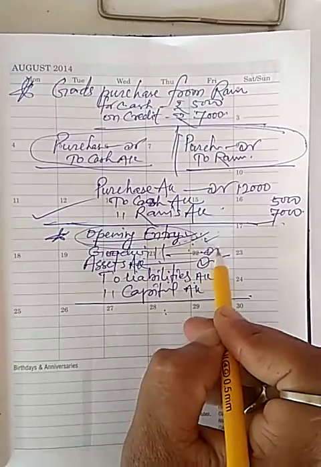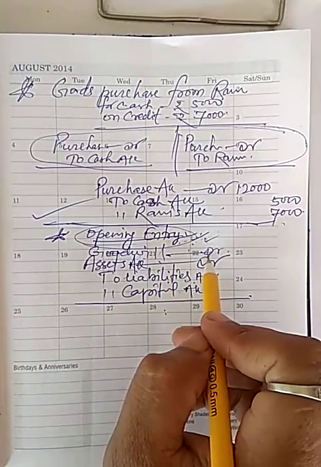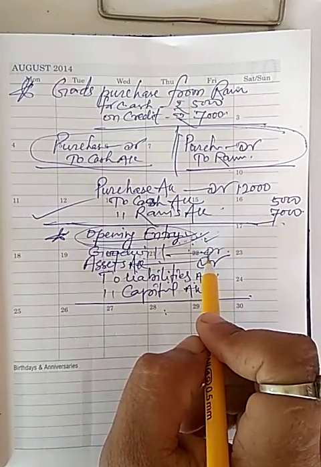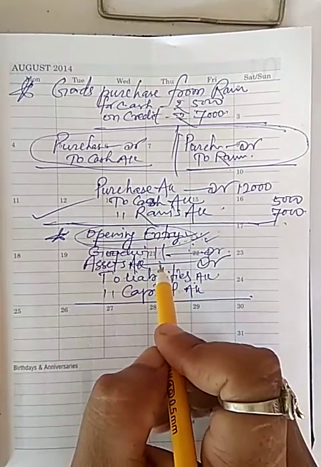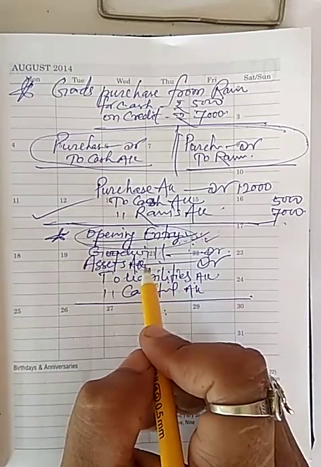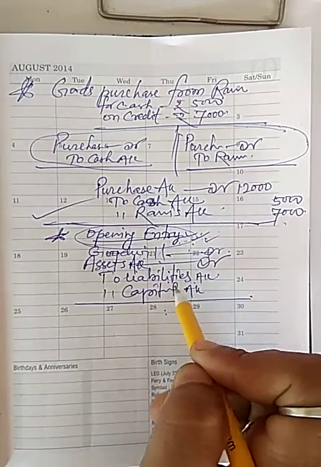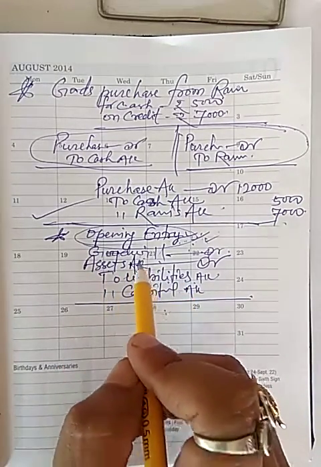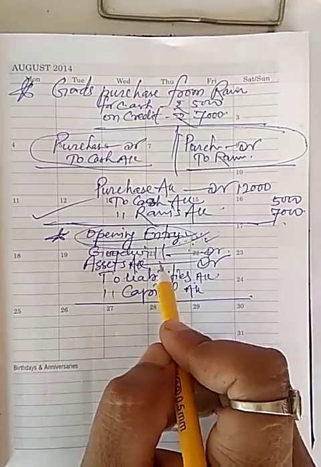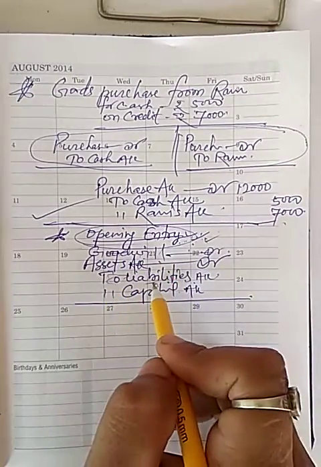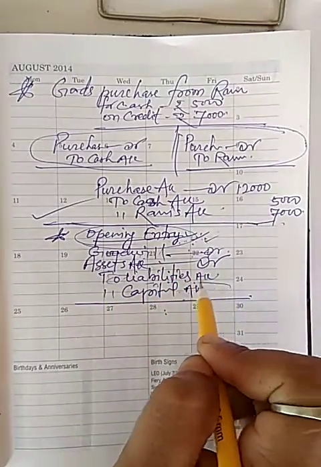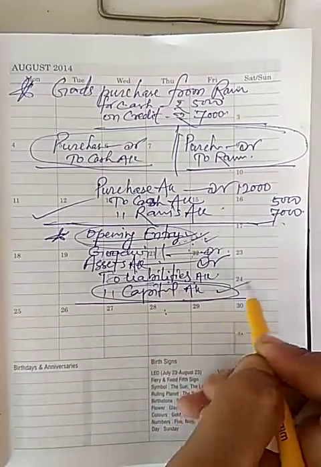Then goodwill account will be DR also. And when total asset exceeds the total liability, then the balancing figure will be capital.